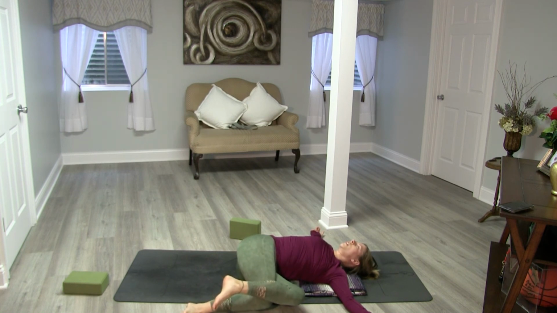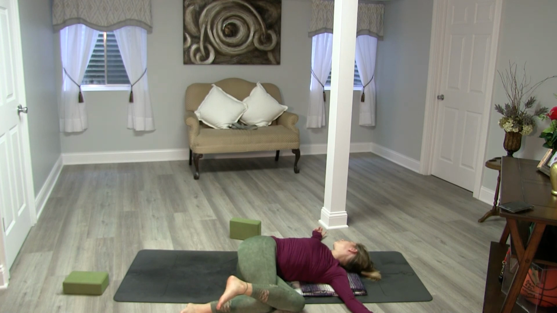Good. And just softening here. Rather than forcing the knees down toward the floor, let gravity do the work for you. Just get soft and heavy. You can keep your gaze up toward the ceiling or turn toward the right. And just find what feels good in this moment.